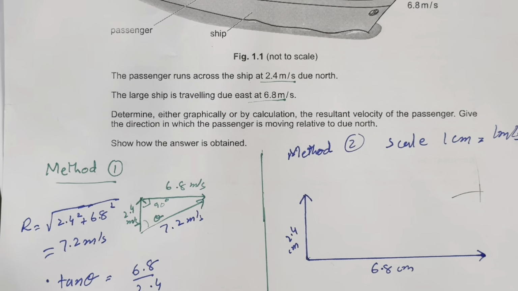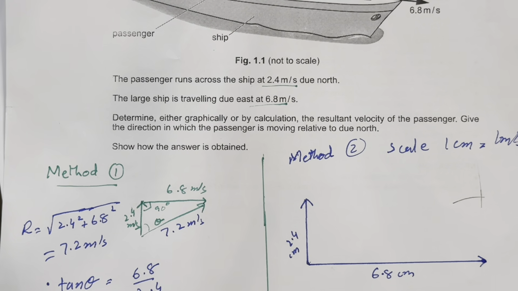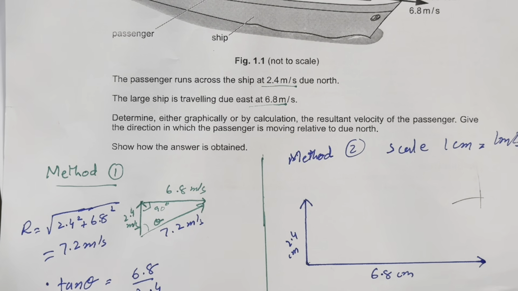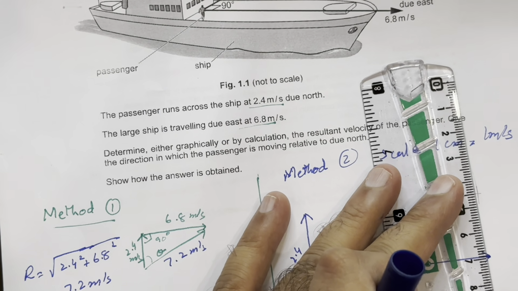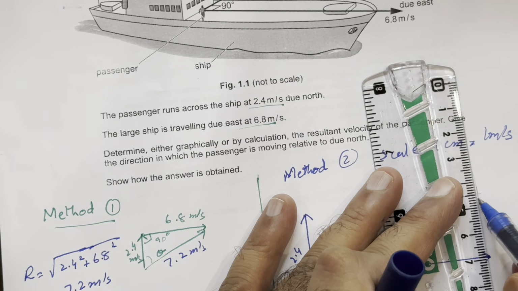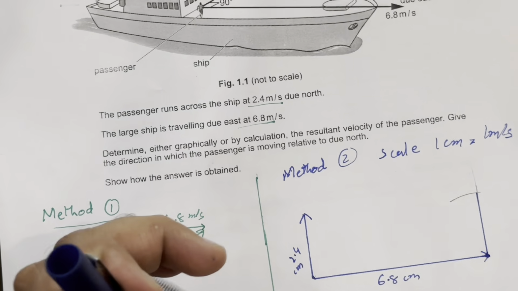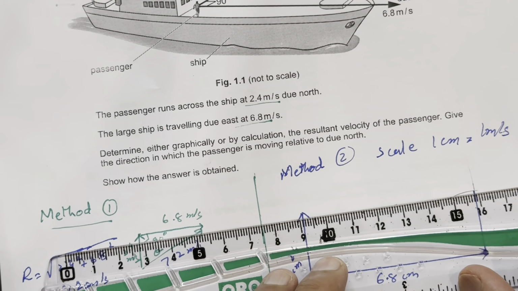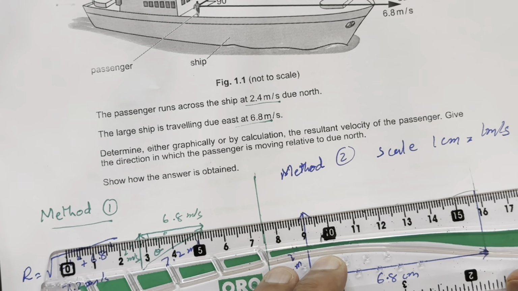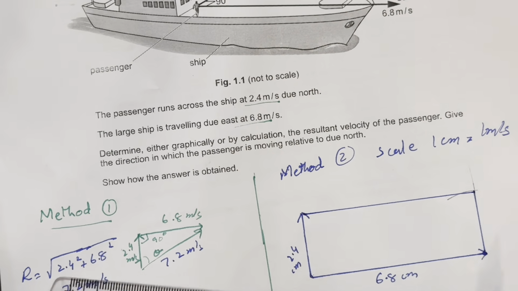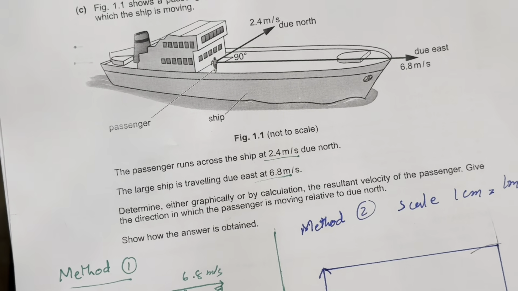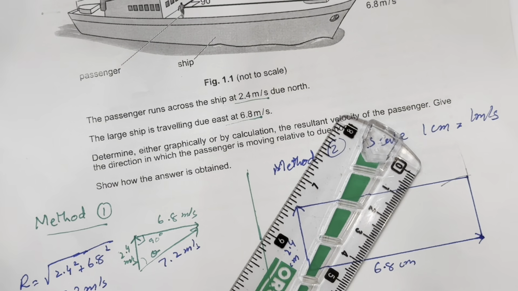So where the two lines intersect, we're gonna plot our resultant vector. First we complete the parallelogram method, the shape of this. Now you need to measure the length of the rectangle diagonal. This is how you're gonna measure it.